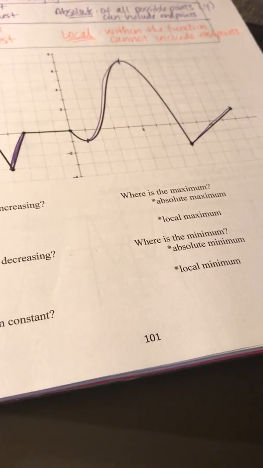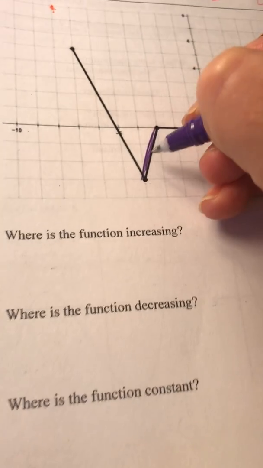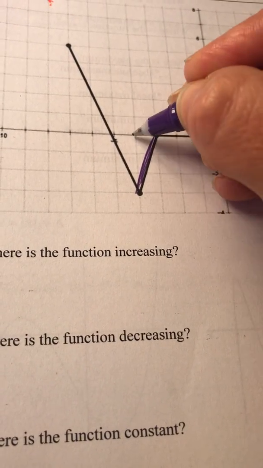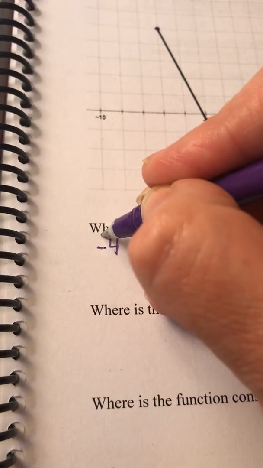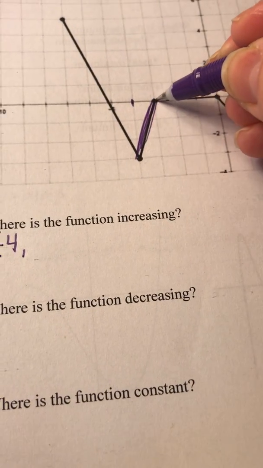All of this is within our line, and then we have a solid point at the end here, which means that all of these parts are included. So this here, we're increasing from -1, -2, -3, -4. Okay, so we're increasing from -4 included to, it increases all the way up to -3.